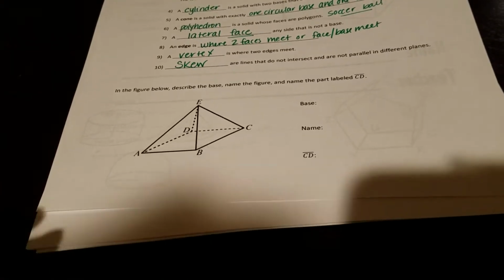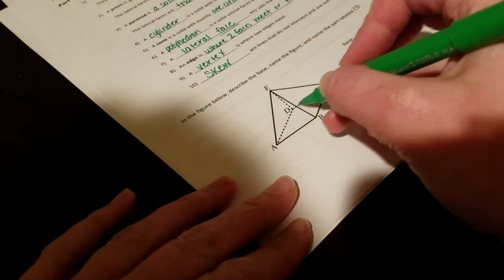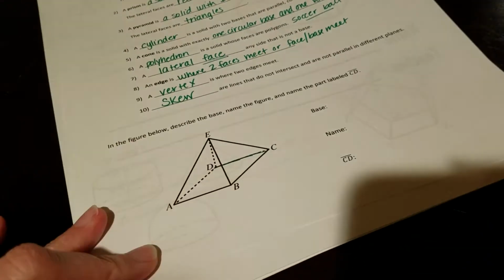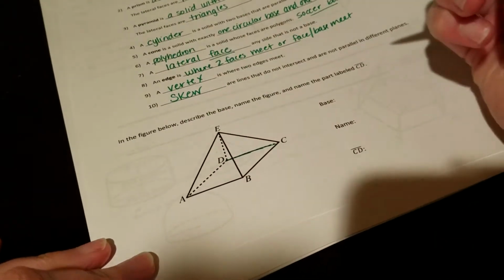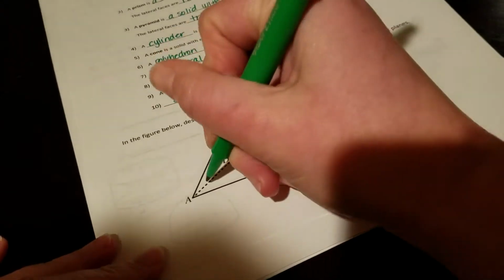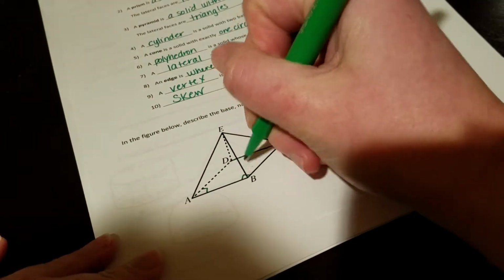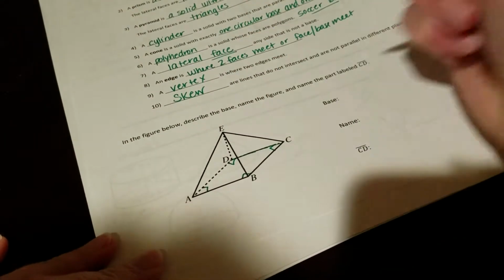In the next one, in the figure below, we need to name the figure, describe the base, name the figure, and label the part labeled CD. So we're going to be looking in particular at CD here. This base is kind of missing something. It does need little right angle marks in it. That's something that I did not put into it for you.